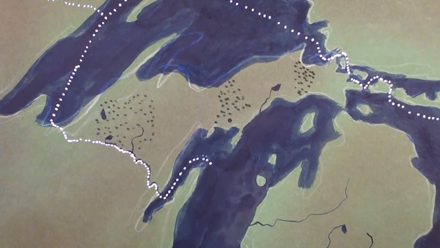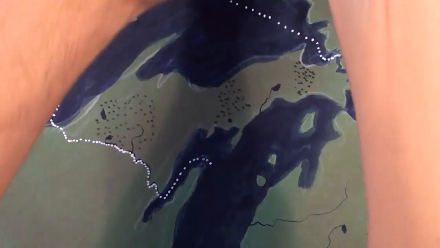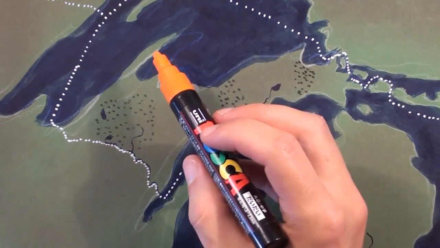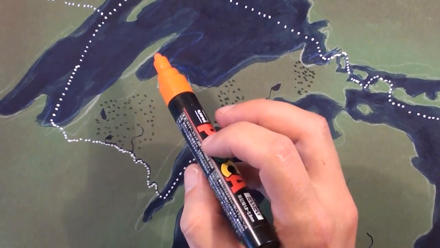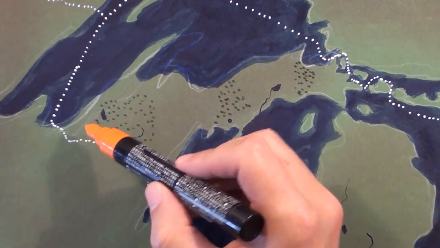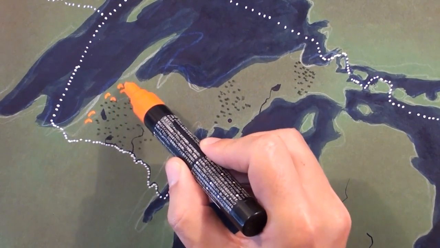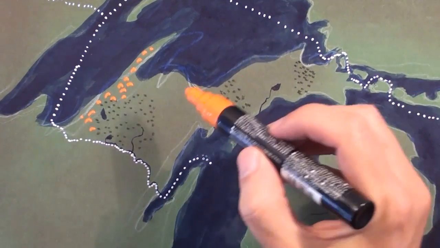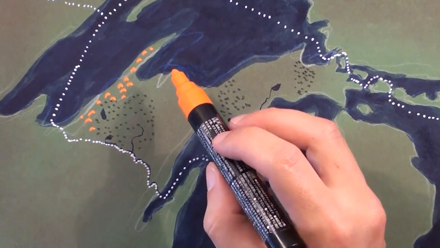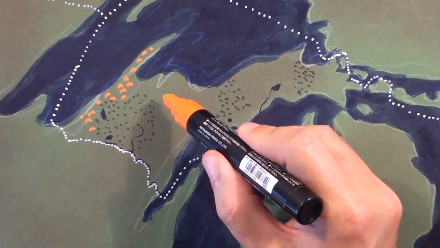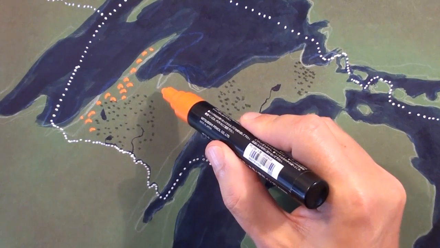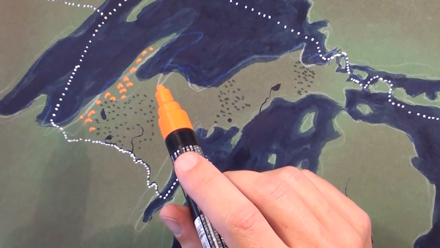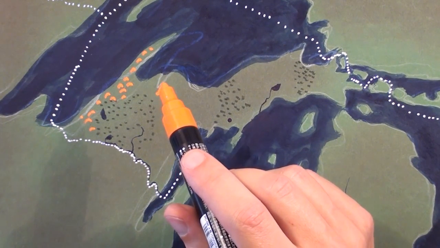And the most mountainous area in Michigan is, I believe, the Porcupine Mountains. And the highest mountain peak is Mount Arvon. Here somewhere. 1979 feet high.